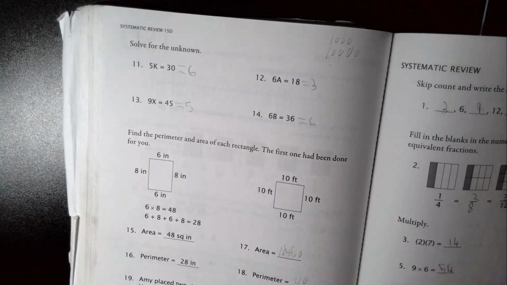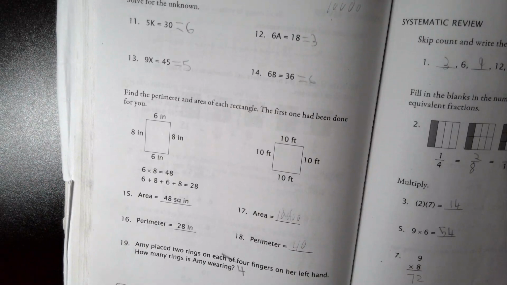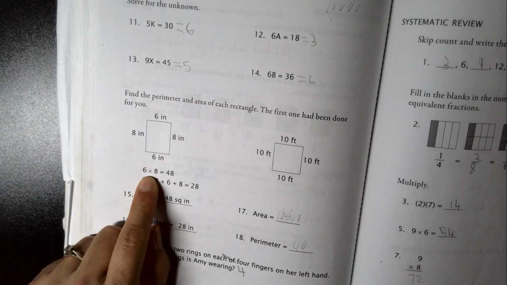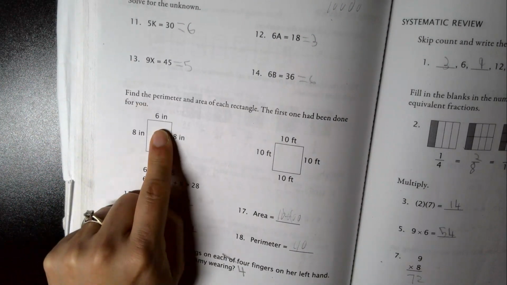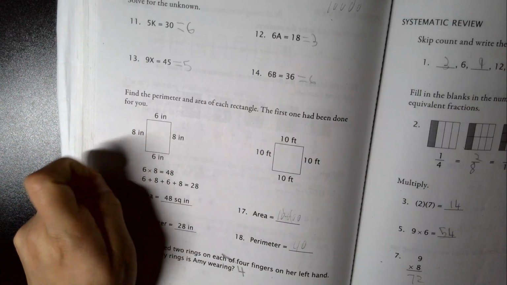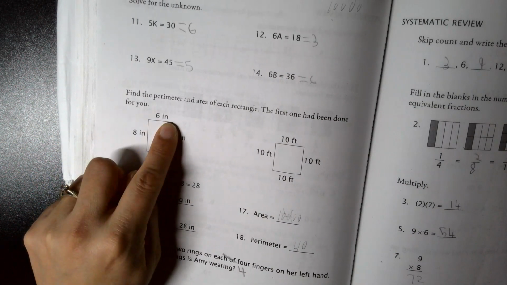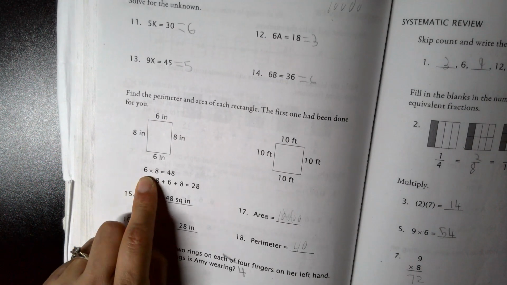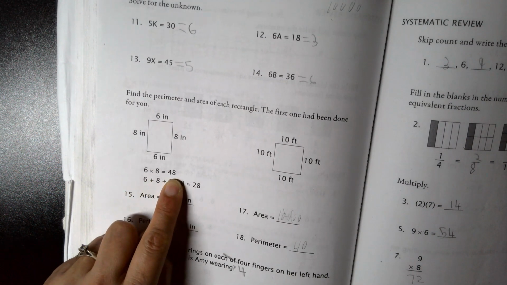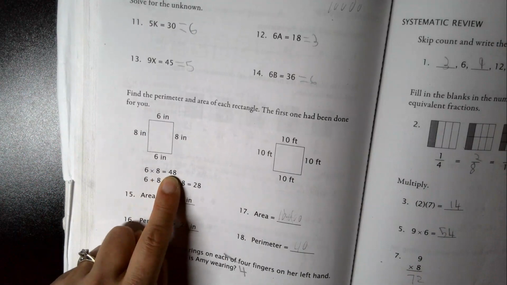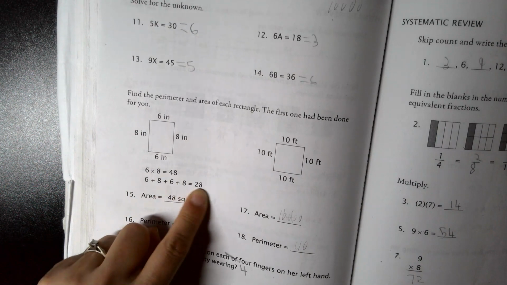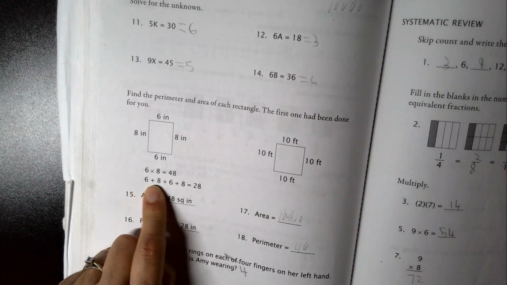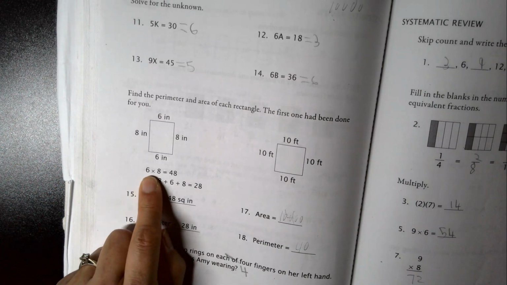Okay, over here it's asking for perimeter and for area. So remember, look at these equations. Okay, the first one, there's a length of 8 and a width of 6, right? So it has 6 times 8 will give us 48. What's that? That's a small equation. This is a long equation. Okay, the one that's adding is the long one. The one that's multiplying is the short one.